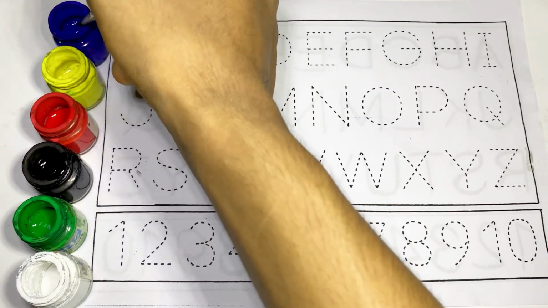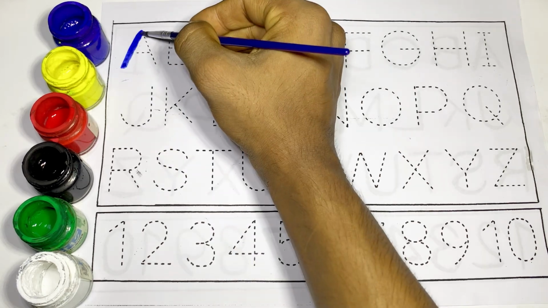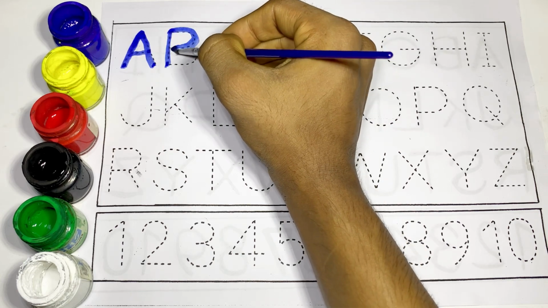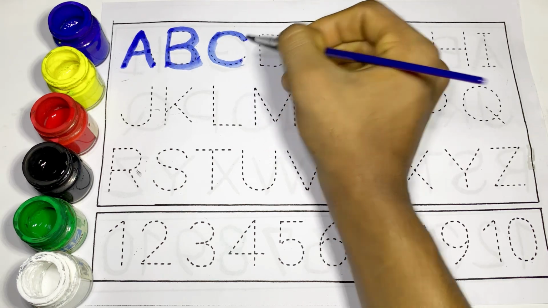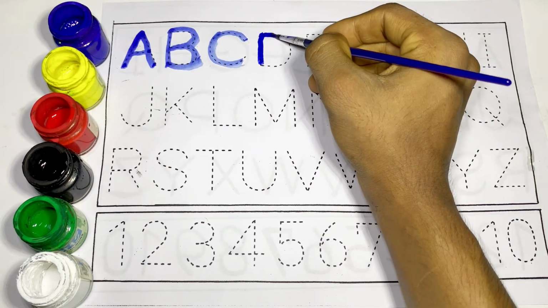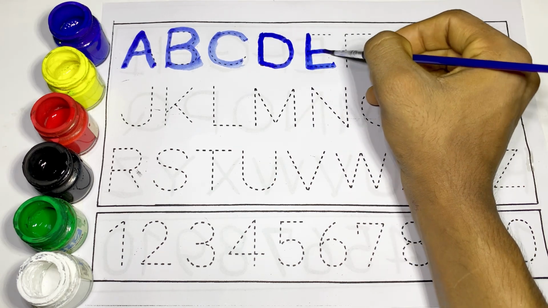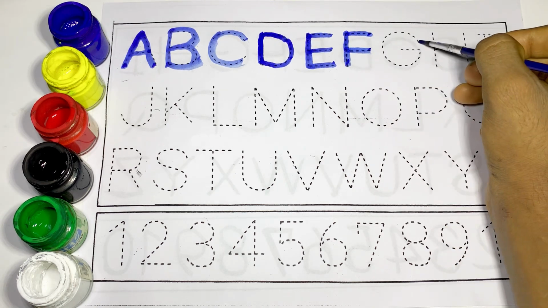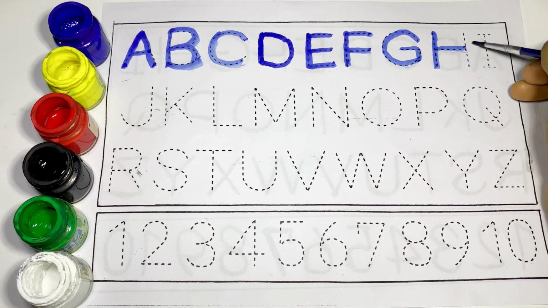And first draw A. A for aeroplane and use blue color. B for bus. C for car. Kids, again use blue color and draw D for doll. E for elephant. F for fish. G for goat. H for helicopter.